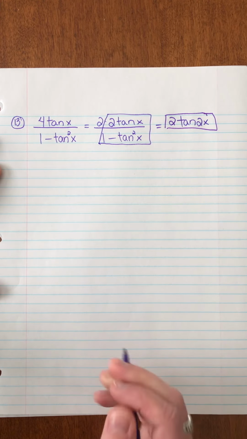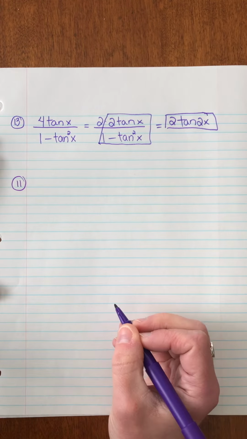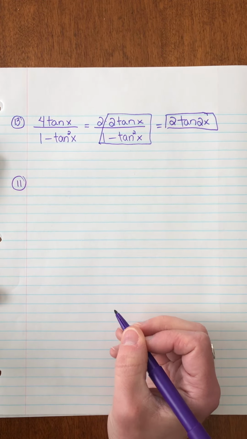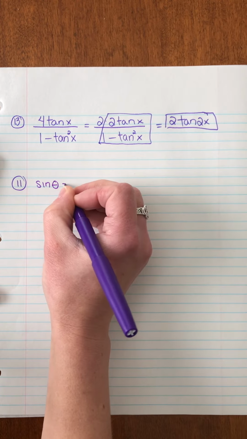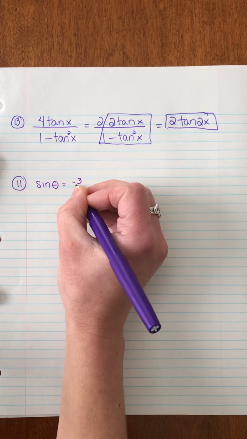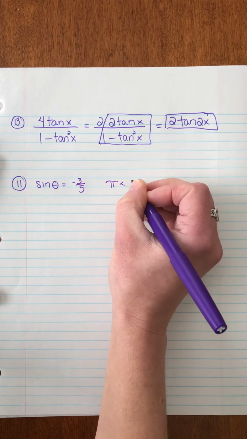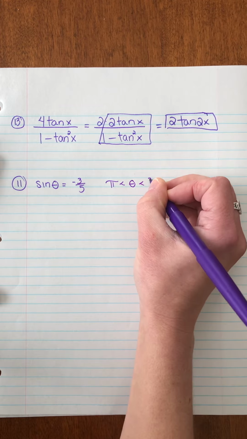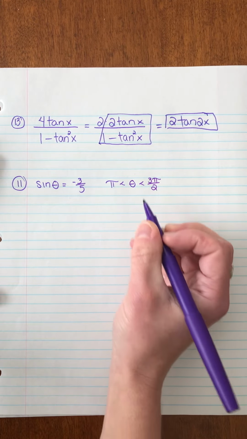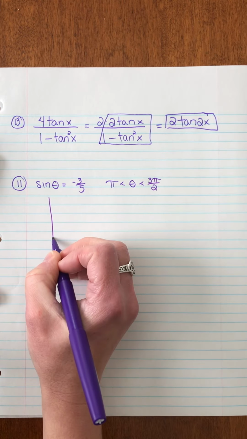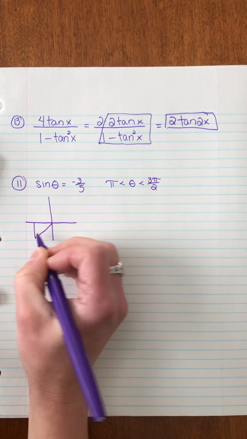All right, so now I'm going to do number 11 from your homework for today. So we've got sine of theta equals negative 3/5, where theta is between pi and 3 pi over 2. So that's telling me it is in the third quadrant. So we're going to go ahead and draw that in the third quadrant, and we're going to label our triangle.